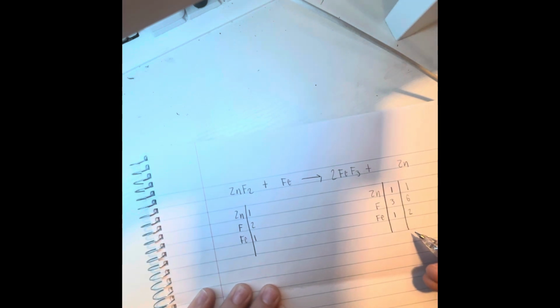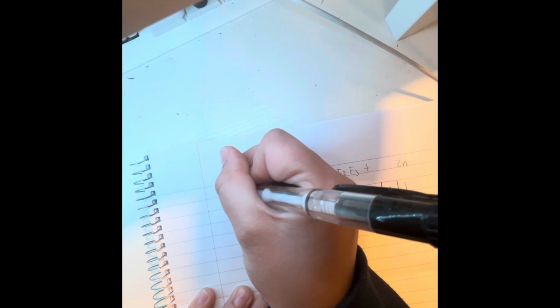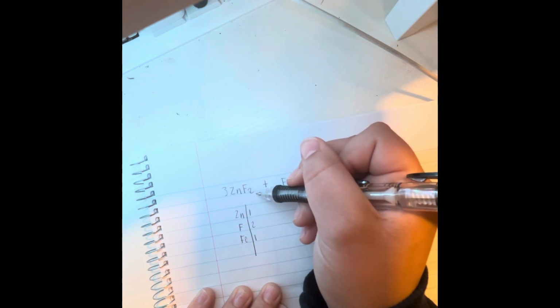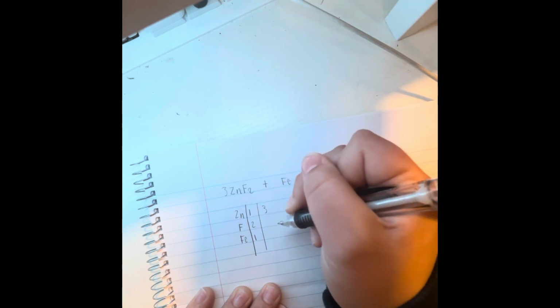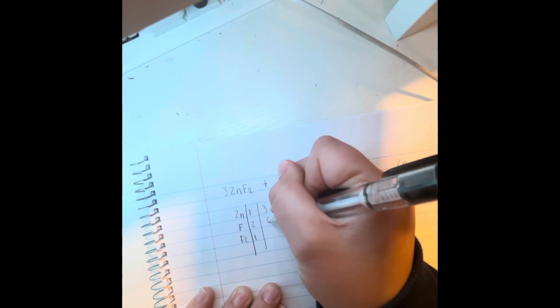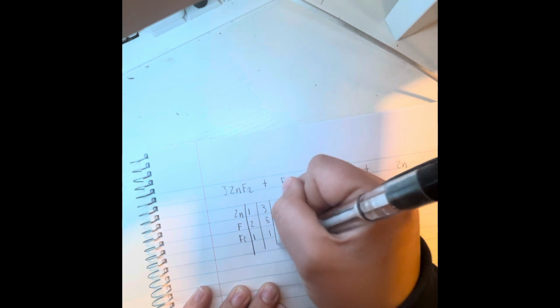And then I'm going to have 2 iron, and 6 fluorine. Our zinc is going to stay the same. Then I'm going to match that on the other side, so I'm going to put a 3 in front of our zinc fluorine 2. Then I'm going to end up with 3 zinc, 6 fluorine, and 1 iron. Okay, now our fluorine is balanced, but there's some disparities in our zinc and our iron.